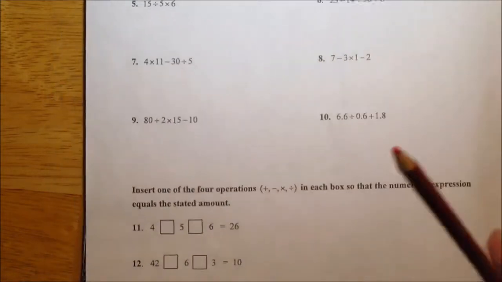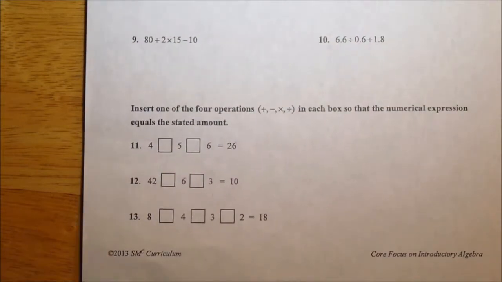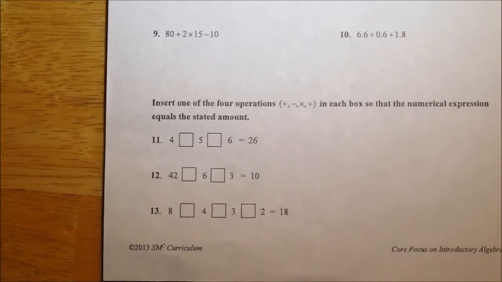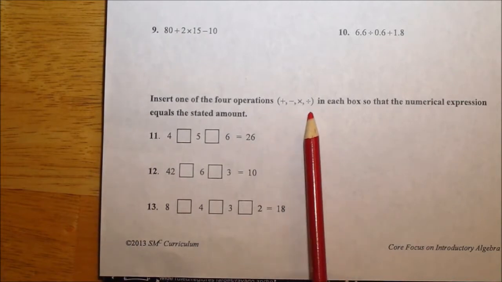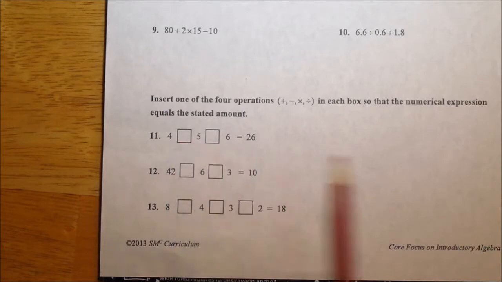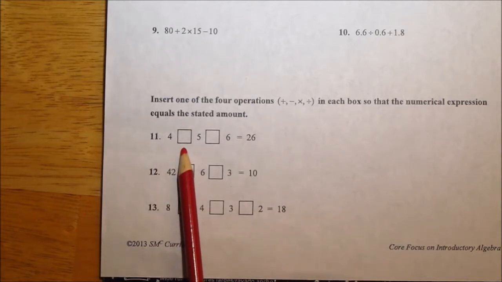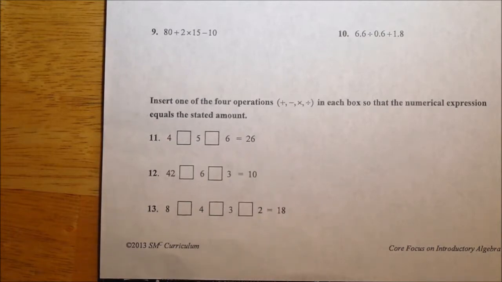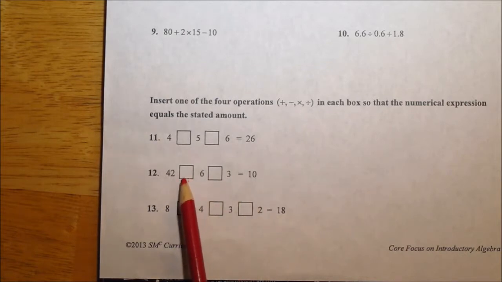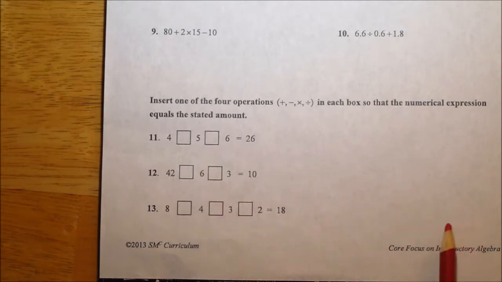Now, this bottom section here is going to really require you to work your brain. It says insert one of the four operations, addition, subtraction, multiplication, and division, in each box so that the numerical expression equals the stated amount. So you're going to have to do a little bit of trial and error. But you're going to have to figure out which operation do I have to put here and here in order for this to equal 26. Okay? Same thing with these. In order for this to equal 10, should I put an addition or a subtraction or a multiplication or division symbol here and here? Okay, which ones?